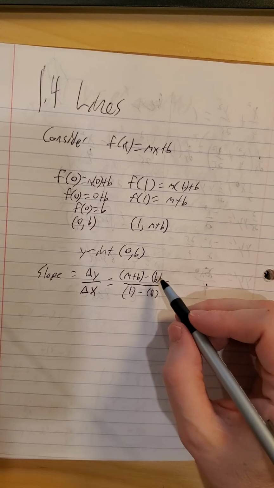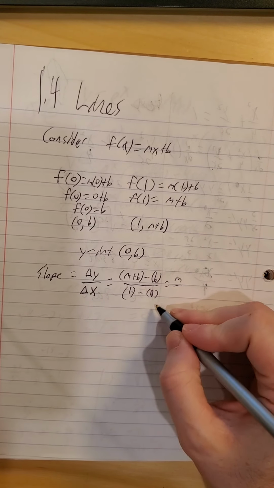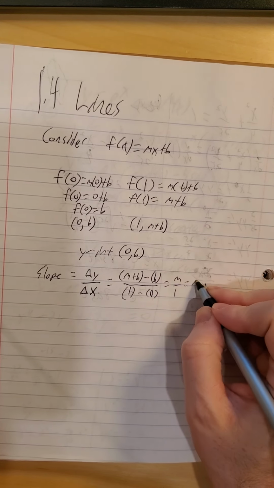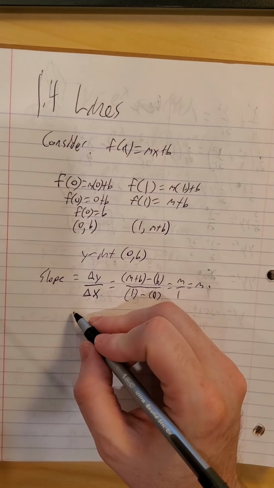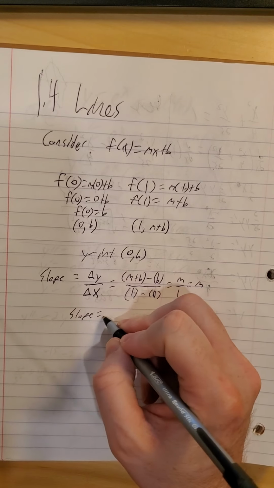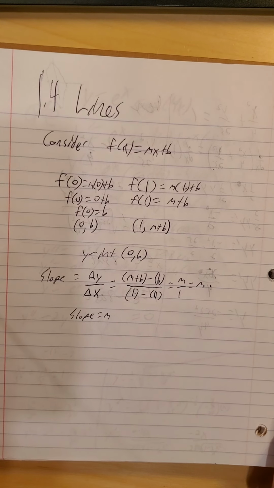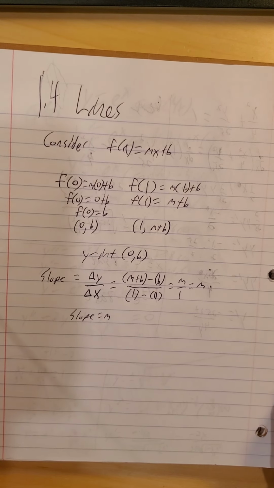So up top, m plus b minus b is m. On the bottom, 1 minus 0 is 1. m divided by 1 is indeed just m. So we know we have a slope equal to m. So some properties that we already know, but now we've actually proven them.